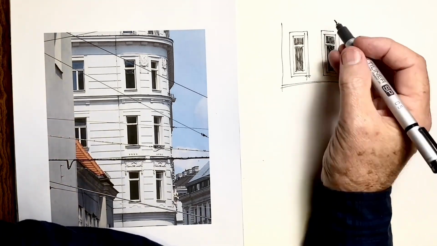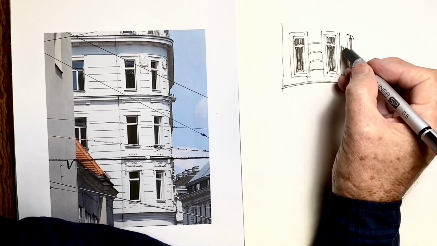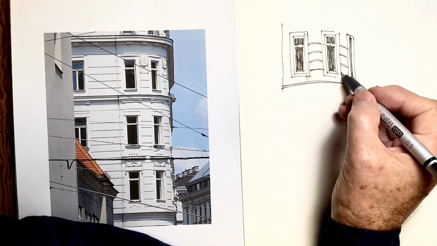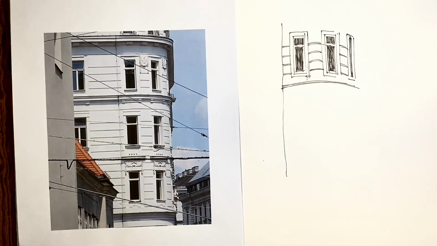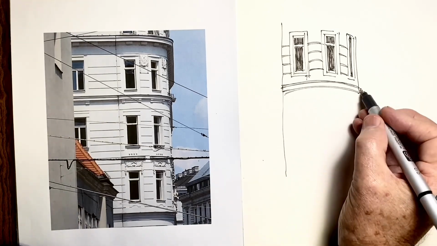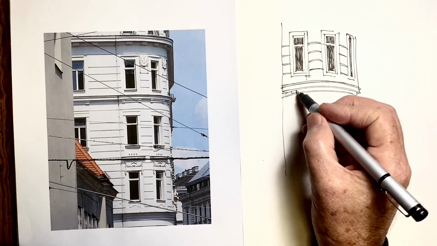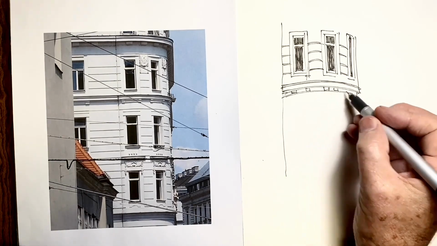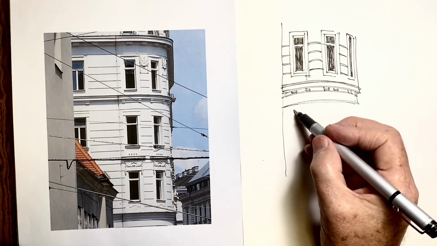You can see that these windows, firstly, are drawn very simply. These first two windows are almost identical, whereas if we look at our reference photo, there's quite a lot of difference. And in fact, the third window on the right-hand side is created where it doesn't really exist in the reference photo.